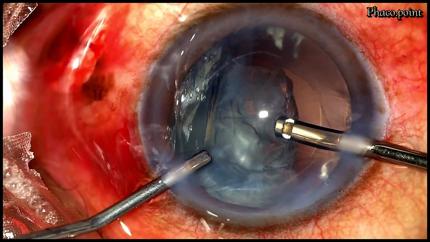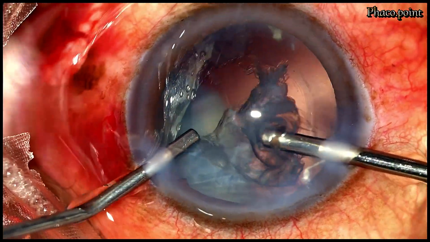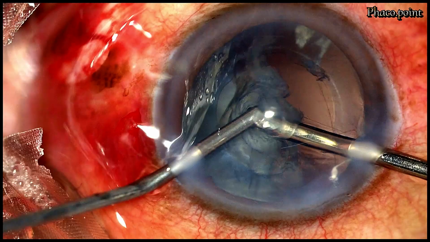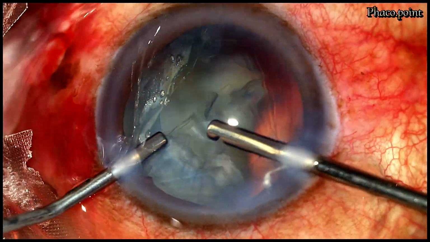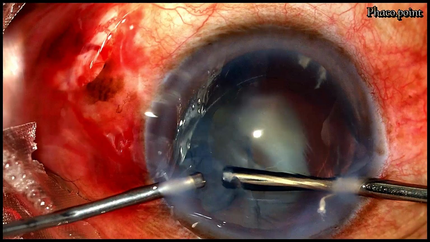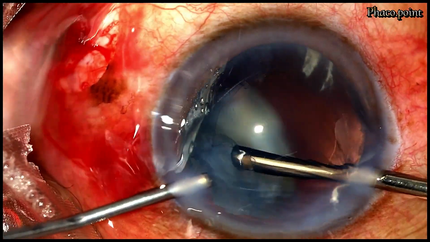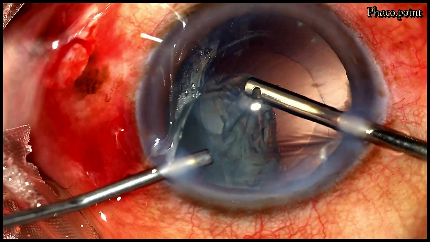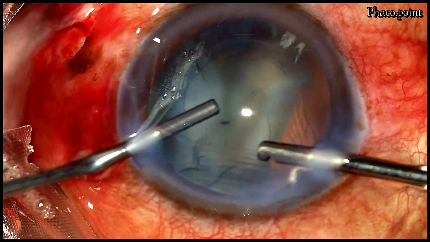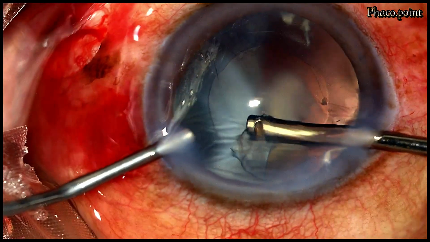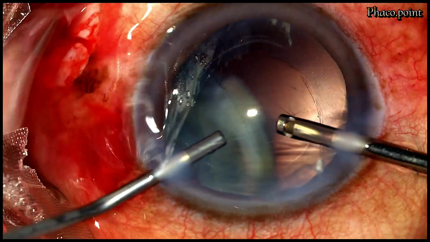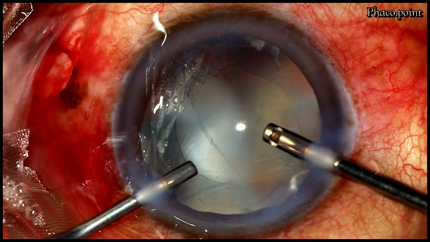The two very important things that we need to avoid during this step is one, accidentally holding on to and pulling on the vitreous, and second, accidentally damaging the anterior capsule. You can see how with care and caution, we've been able to completely remove the entire cortex from behind the anterior capsular rim without any accidental loss of cortex to the vitreous. At this point, you can see the large rent in the posterior capsule.